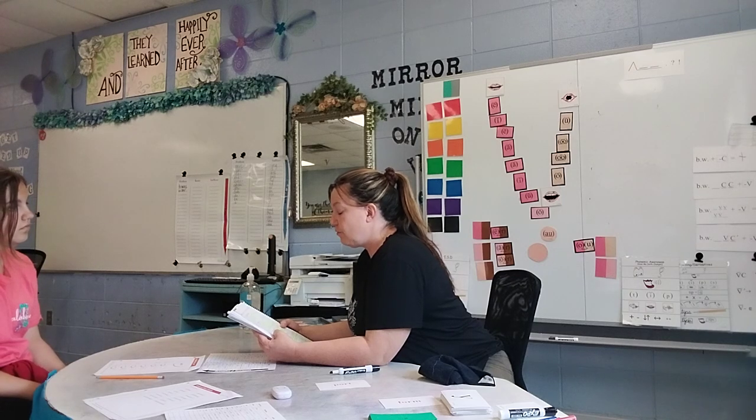A base word is the simplest form of the English word. A root is a word or word part that carries meaning and provides a base for an affix. An affix is a letter or letters added to the beginning or end of a base word. I'm going to write some words on the board. Let's look at these words.